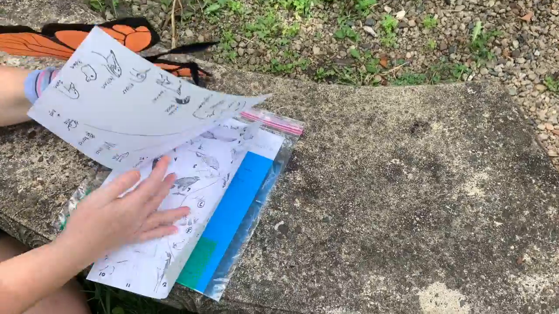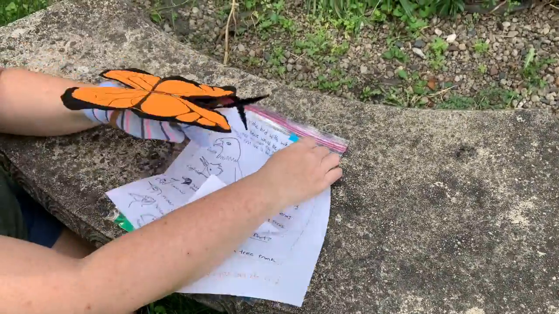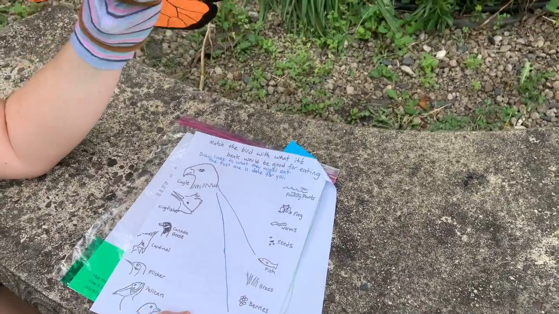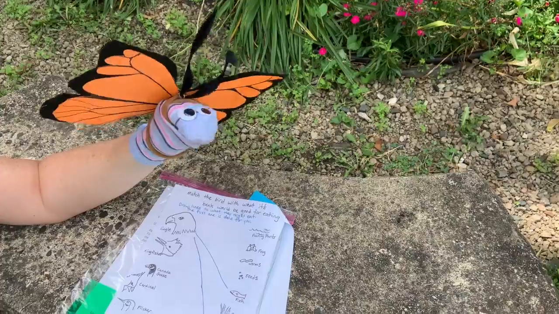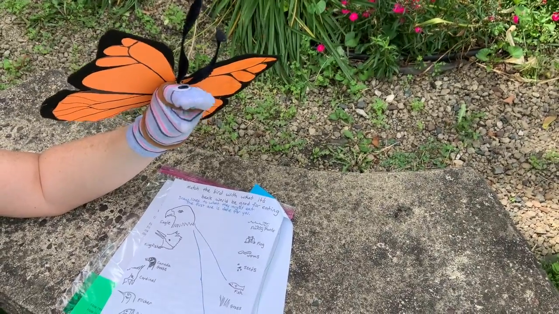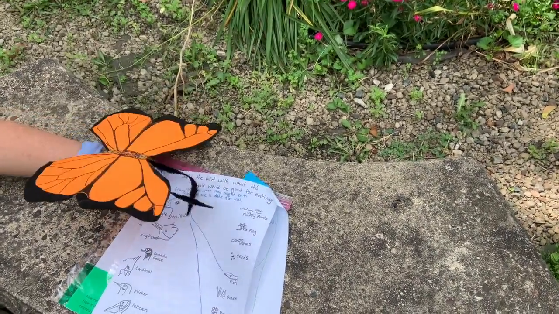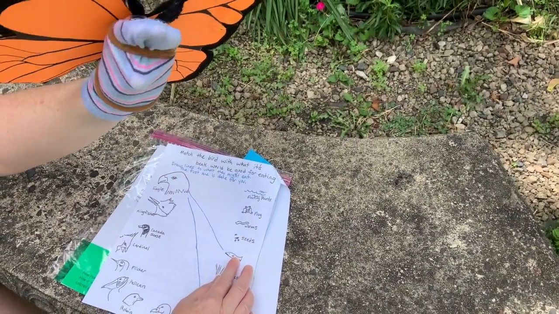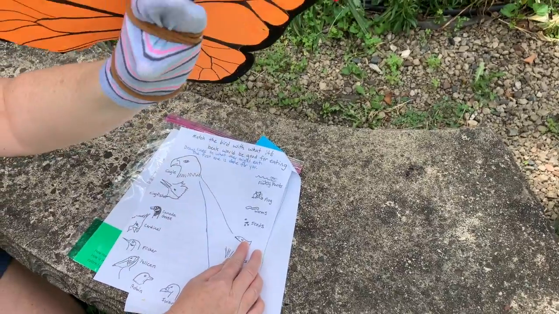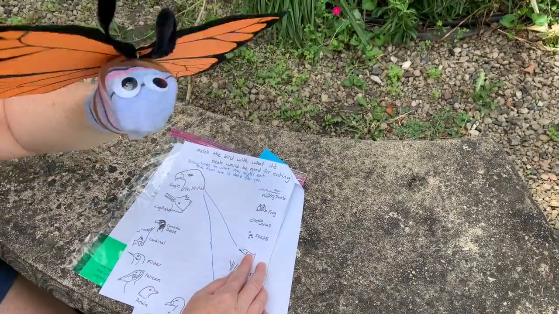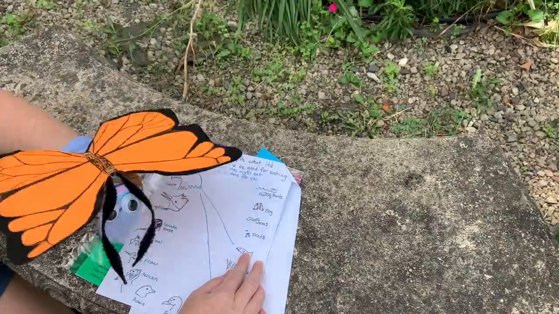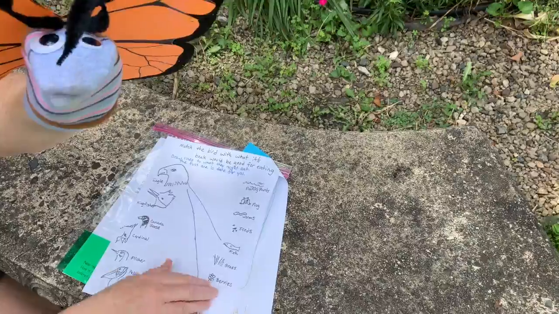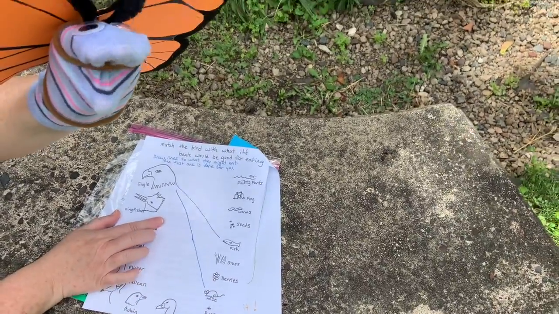On the other side is a picture of those same birds in the same order as they are on the other side of the page. There's the eagle, kingfisher, Canada goose, cardinal, flicker, pelican, robin, and swan. And there are a lot of foods on the other side.